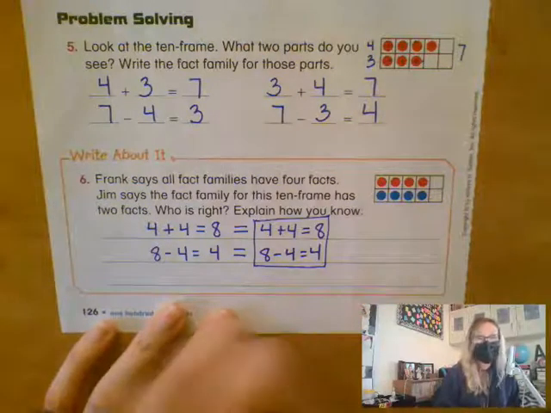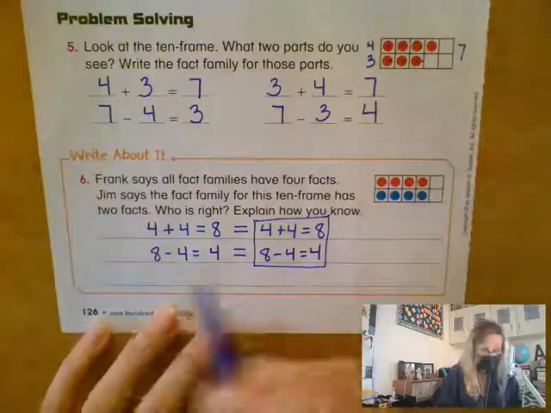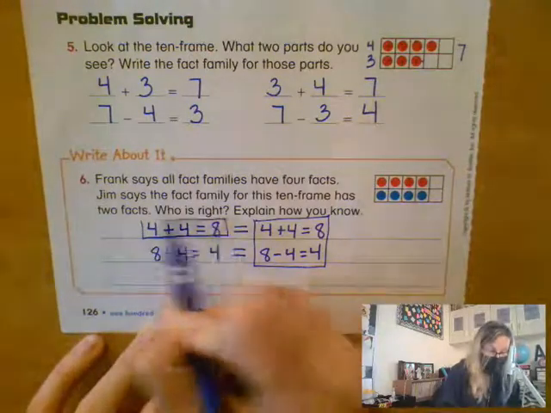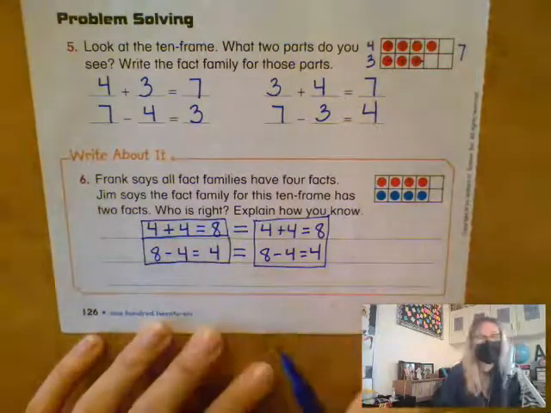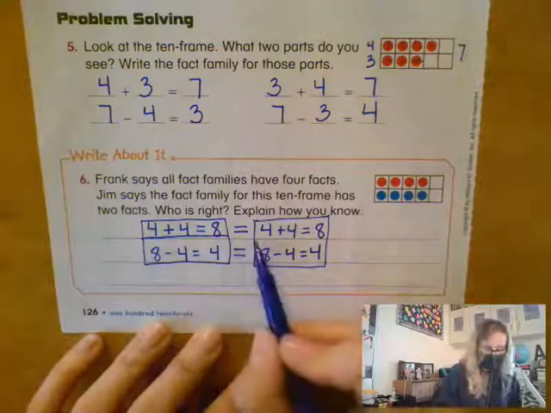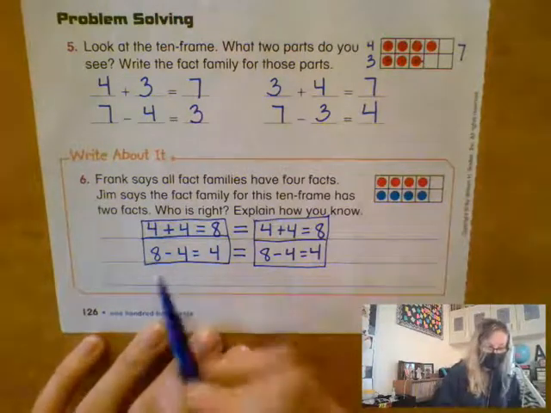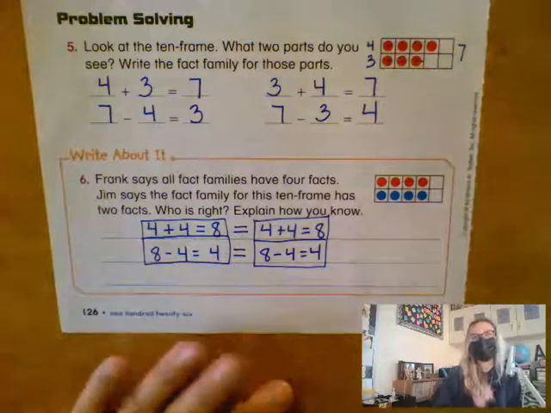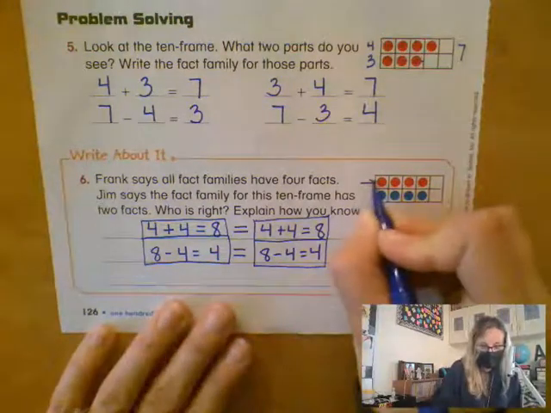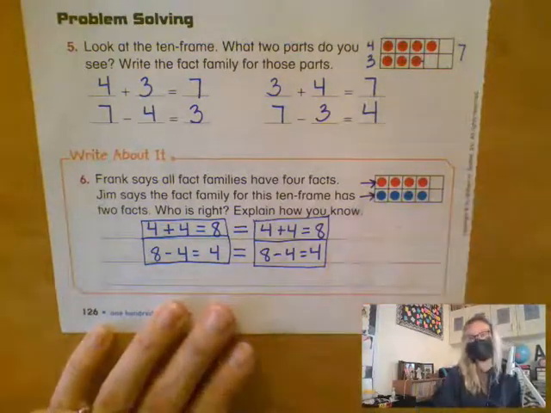So technically, they're both right because while we can come up with 4 problems, my 2 addition problems look the same and my 2 subtraction look the same because both of my parts have the same number.